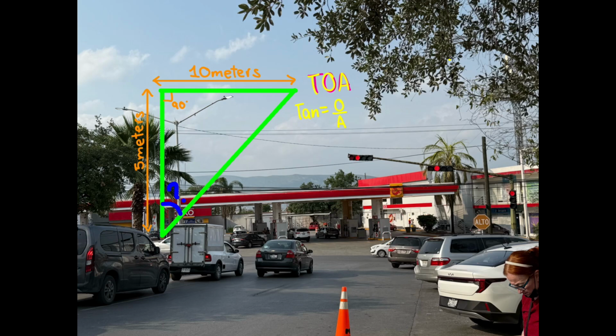Seeing the problem from the angle of the driver, our adjacent would be the length and the opposite would be the width. As we solve for an angle, we convert to inverse tangent and multiply it by the opposite over adjacent, which is 5 over 10. That is 26.5.